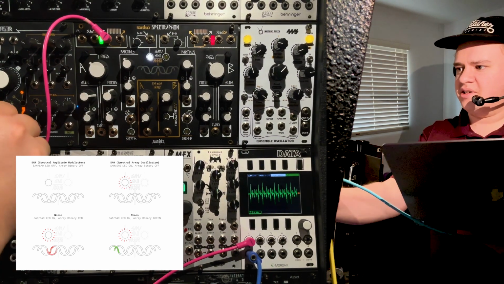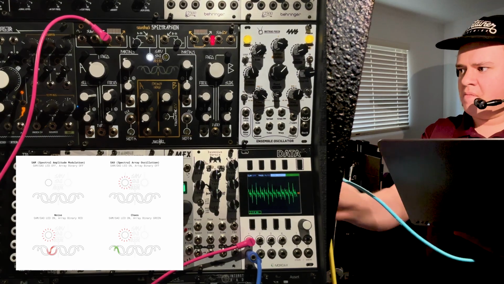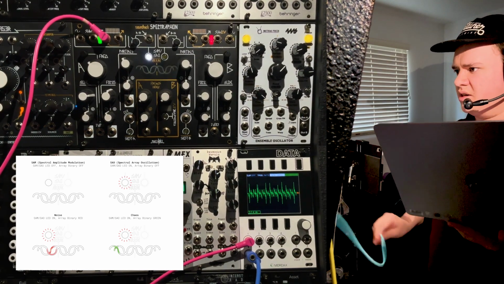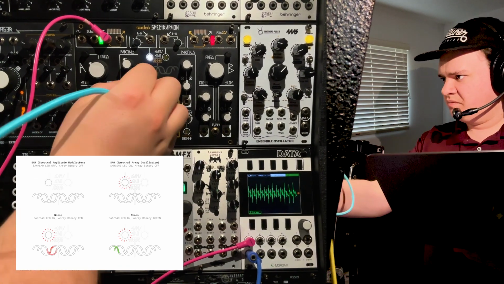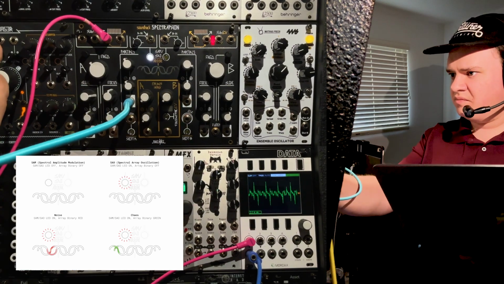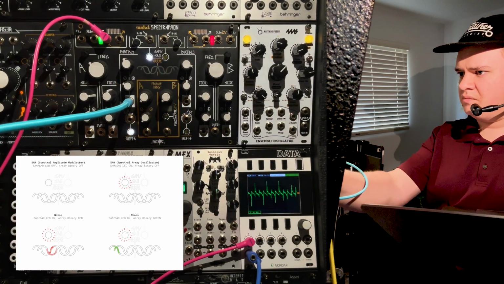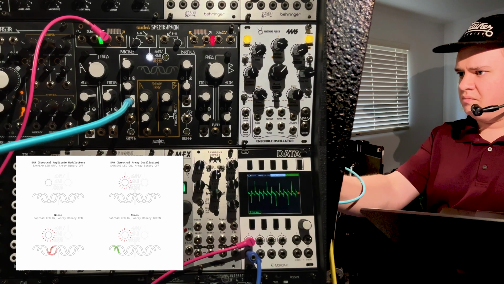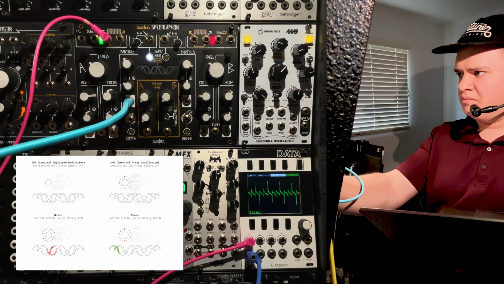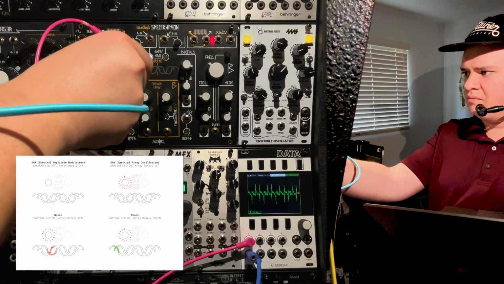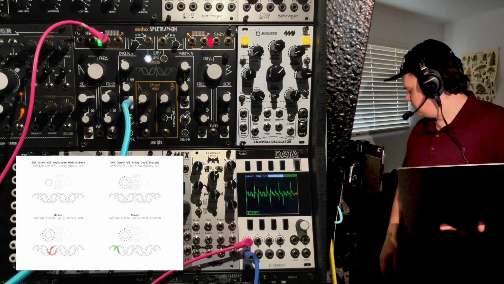Now, if I throw some modulation at all of this, we're just going to modulate the partials, LFO rate. Let's grab some more cables.